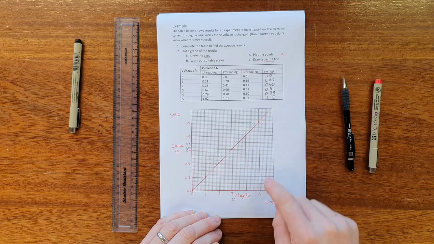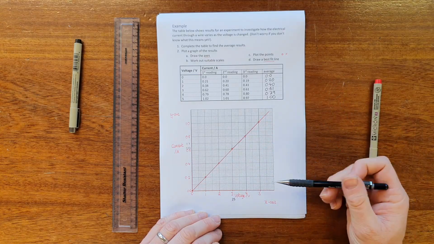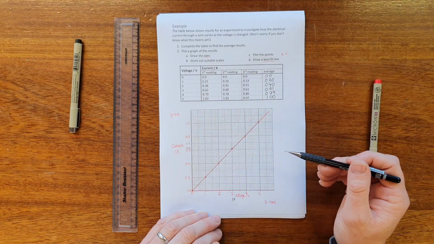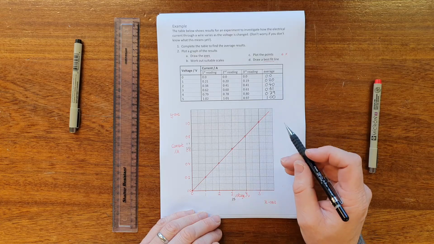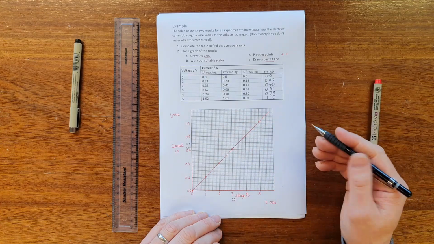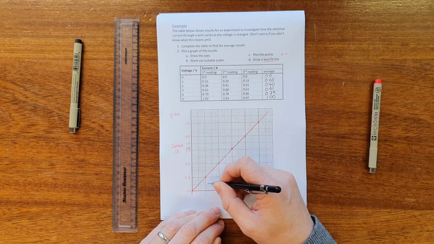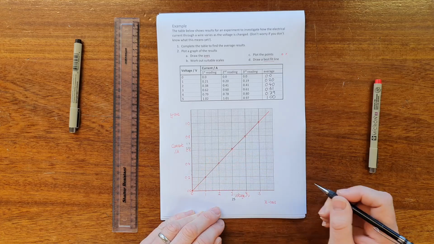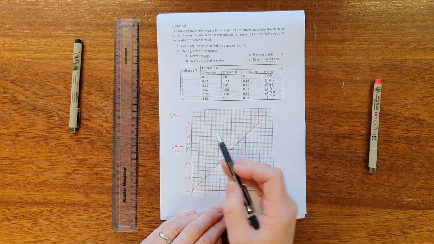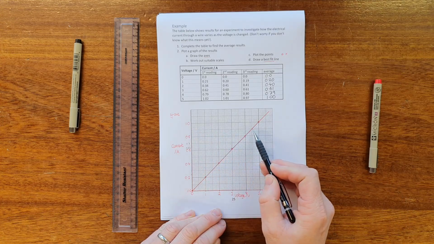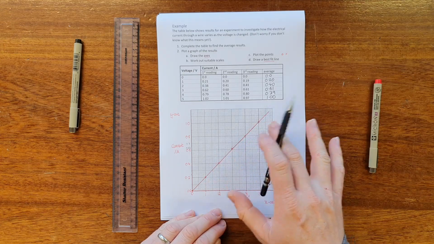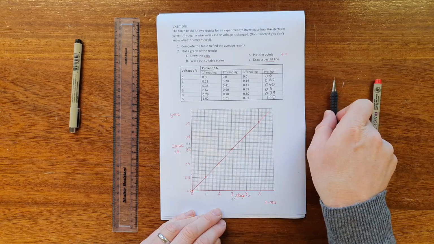I can also extend my line a little bit further. So I could say that's be 5.5. I would expect 1.1. And the point of a graph means I can now work out what the current would be for any voltage. If I said, well, at 1.4, 1.4 would give me 0.28. What voltage would I need to get a current of 0.9? I would go to 0.9, go across, come down, it would be 4.5 volts. And so I can use a graph to interpolate and work out other results that aren't there.